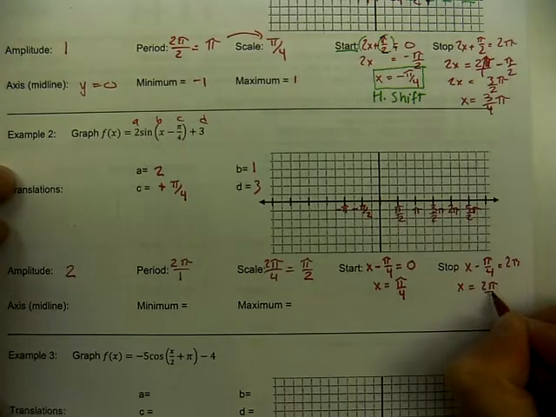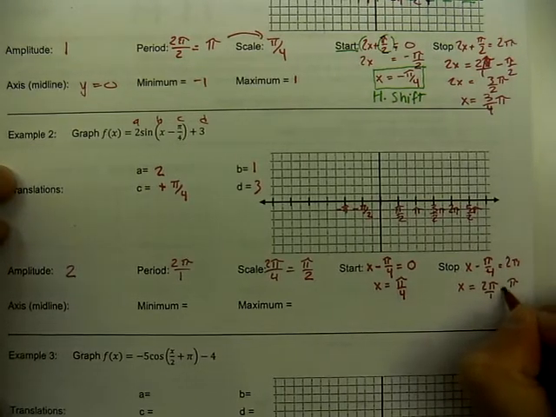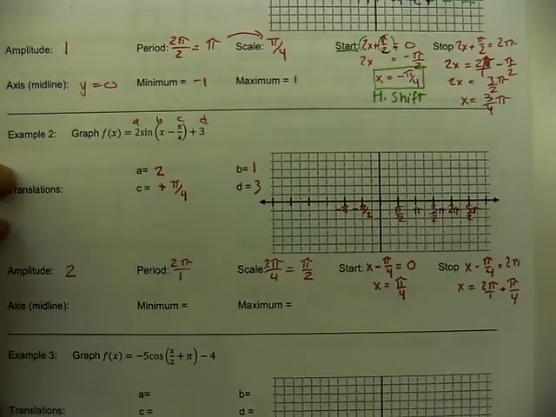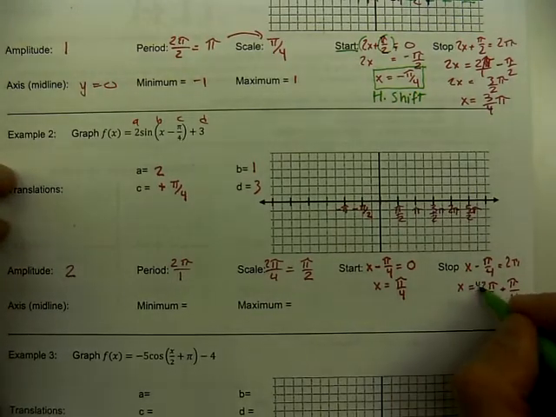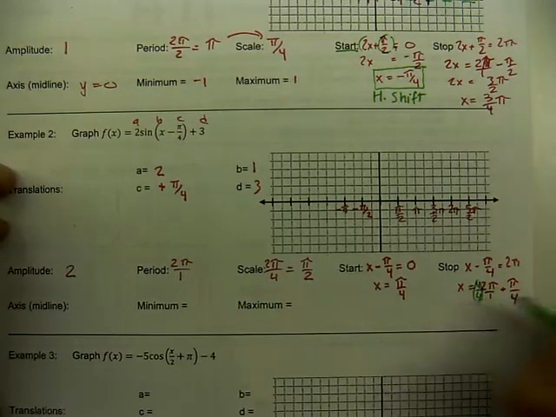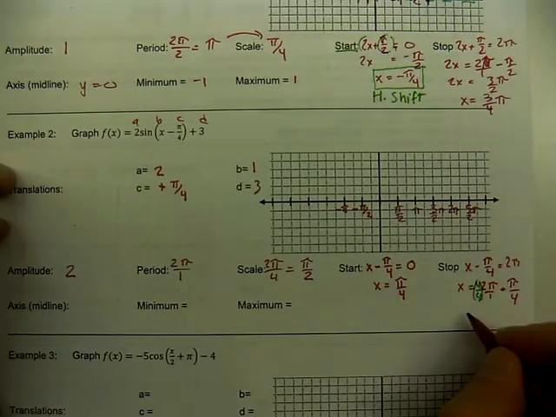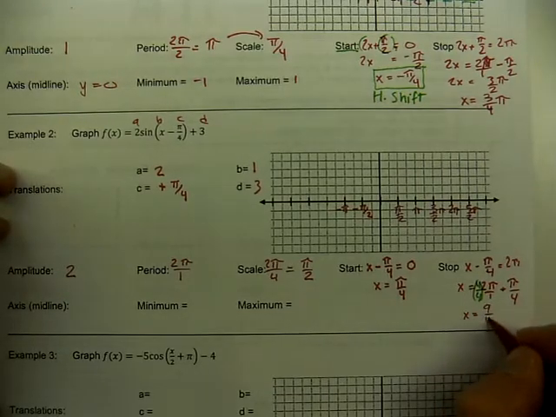Again, notice that we have an uncommon denominator here as we're adding pi over 4 to the 2 pi. So we need to create a common denominator. So we have 8/4 pi plus 1/4 pi. That'll give us 9/4 pi.